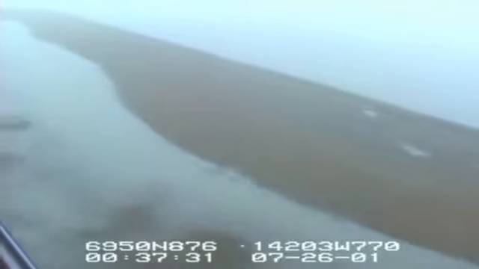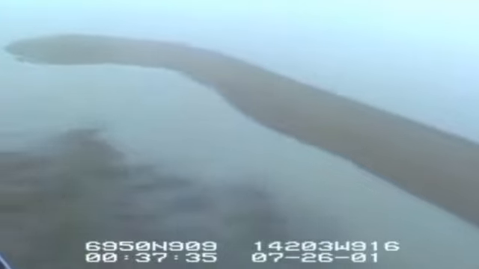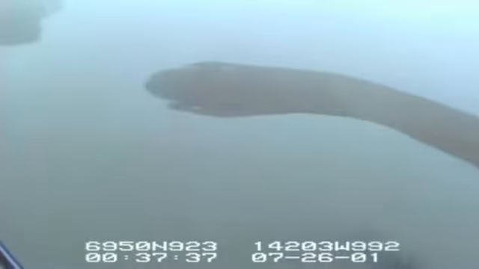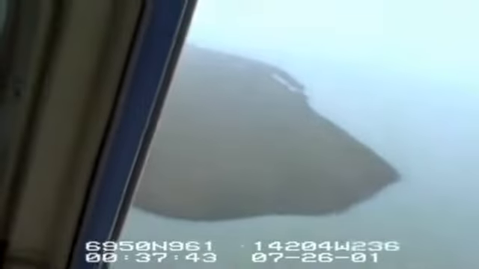Low portion of the barrier here is probably only about 1 meter high. Another small inlet coming through, recurve there, quite a narrow one in this case. A couple of 100 meters across.